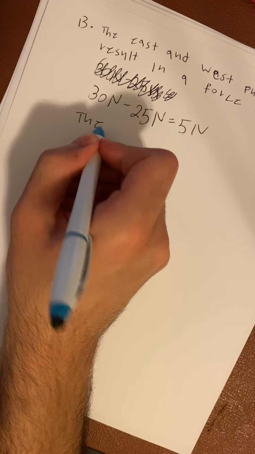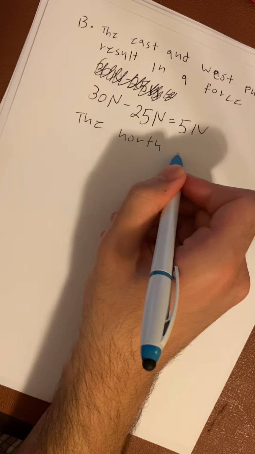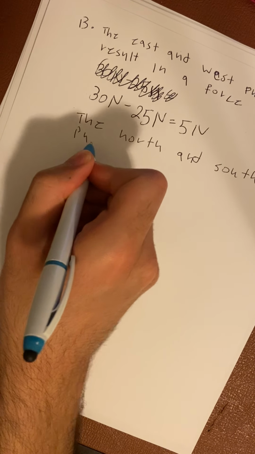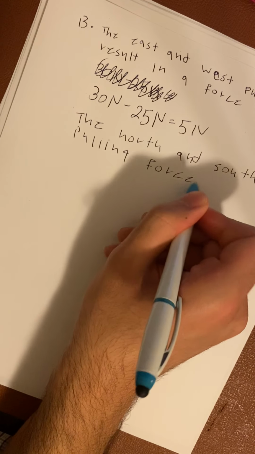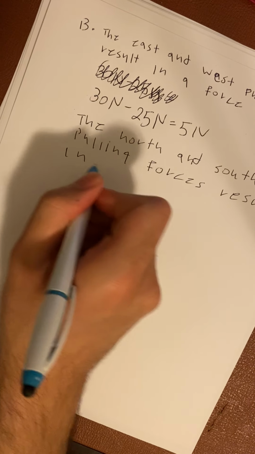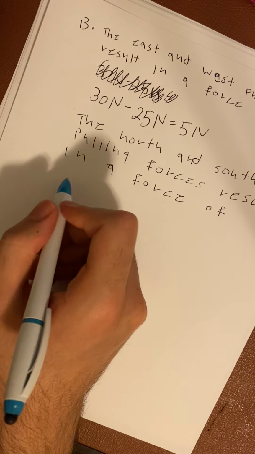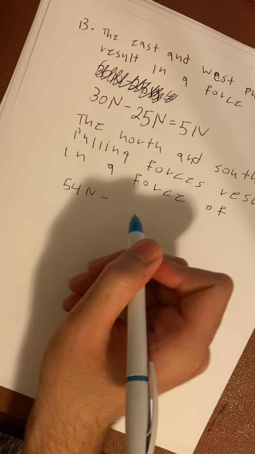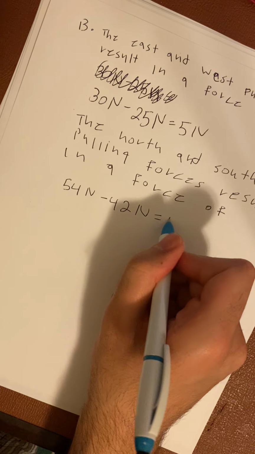And then the north and south pulling forces result in a force of, do my math, it'll be 54 minus 42 equals 12.